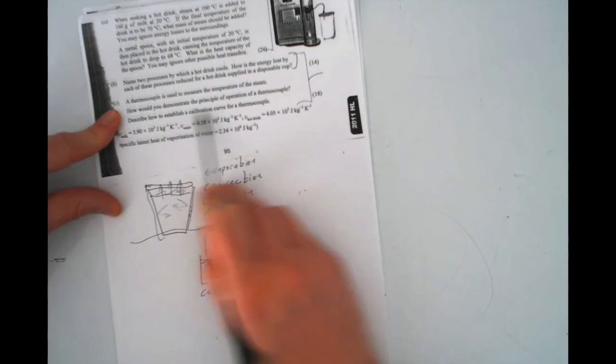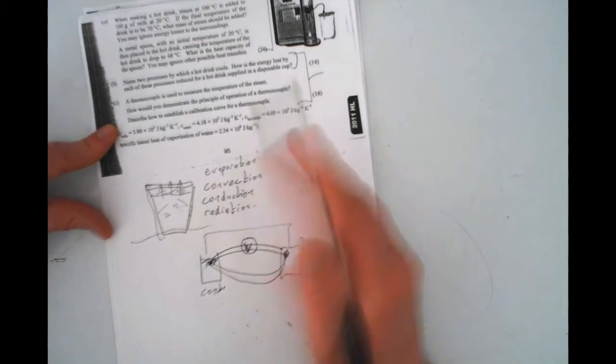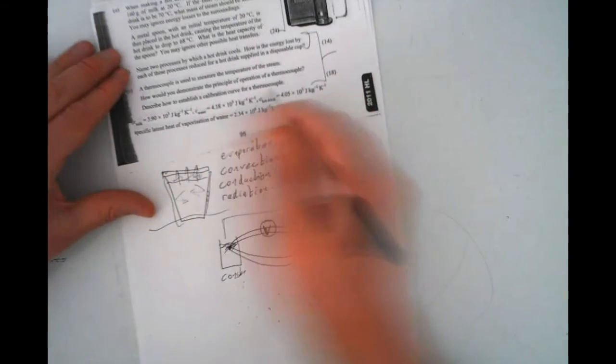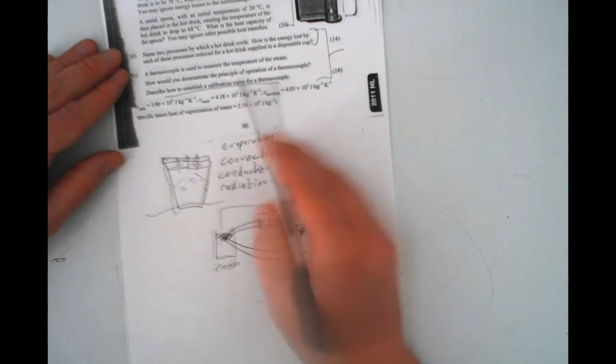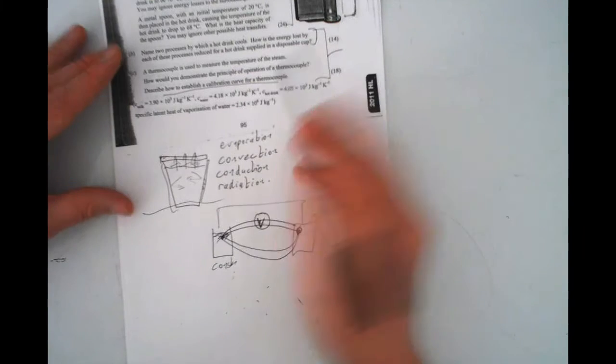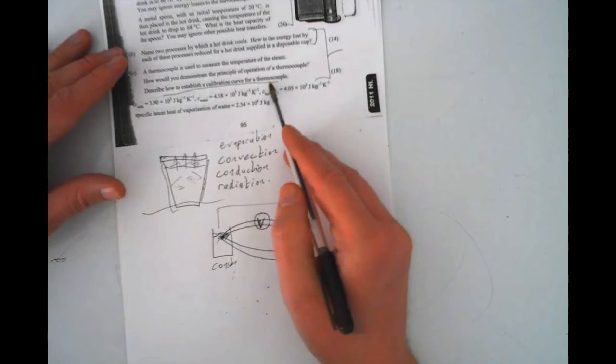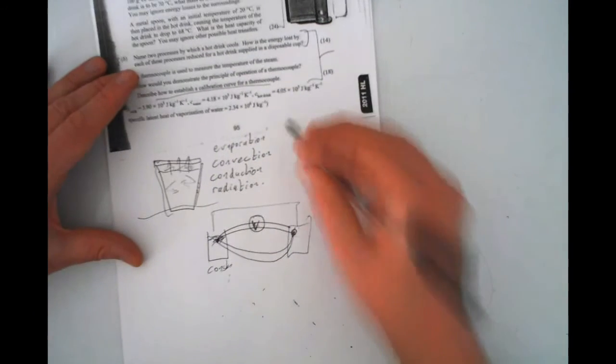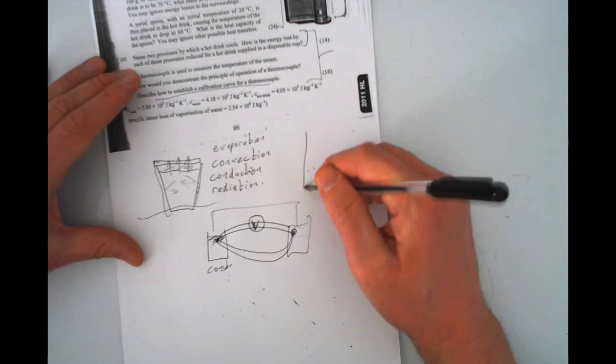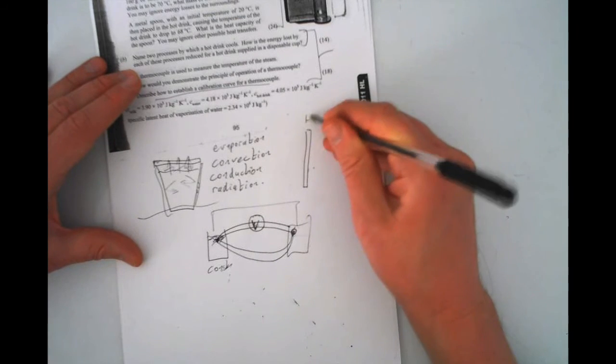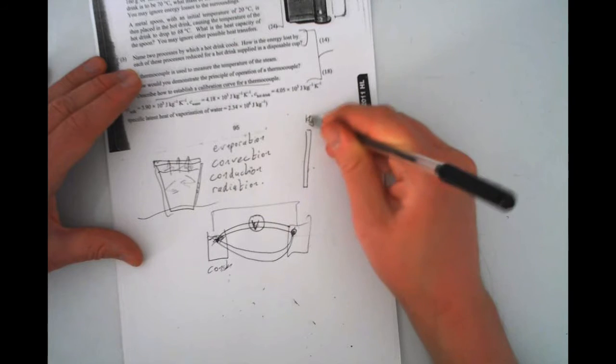Describe how to establish a calibration curve for a thermocouple. Okay, this might have thrown you a little bit, but we've done this experiment just in a slightly different spin. So when they say thermocouple, what you're really doing here is you're trying to establish how to use a thermocouple accurately, or how to calibrate it. Now we've done this experiment, but we did it where we had a thermometer that we knew about, like a mercury one, or actually it was an alcohol one, wasn't it, that we used.